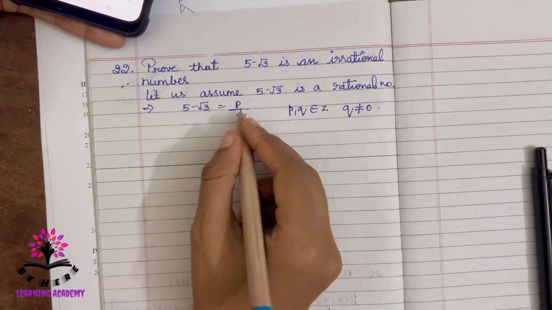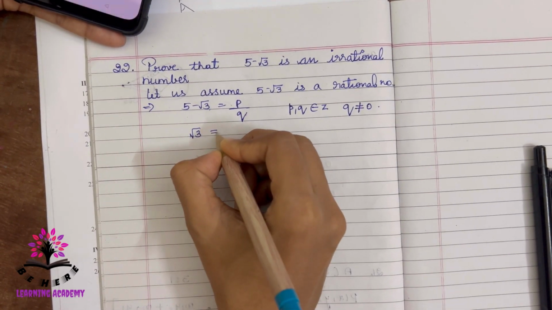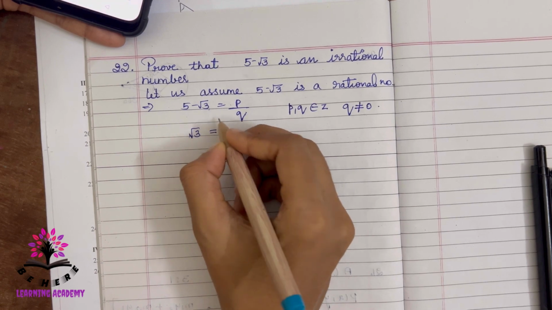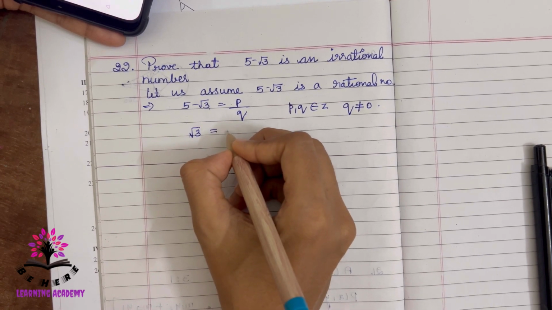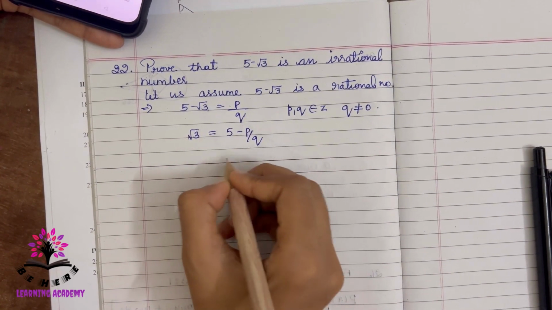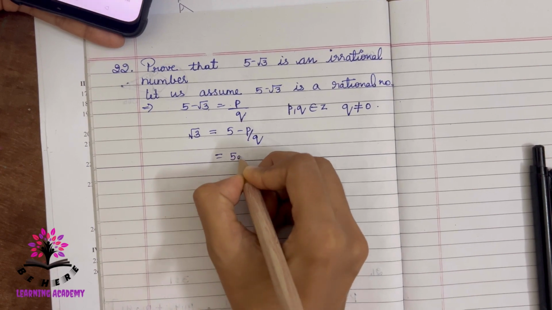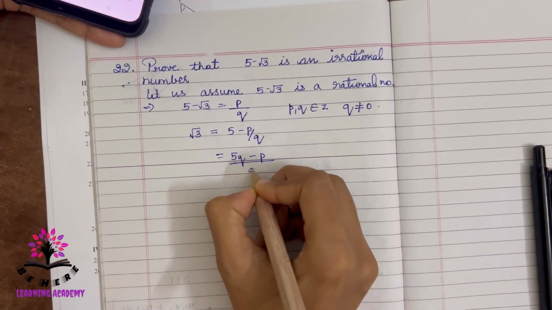So I can rewrite this equation as root 3 will be equal to 5 minus p by q. So then proceed further. (5q minus p) divided by q.